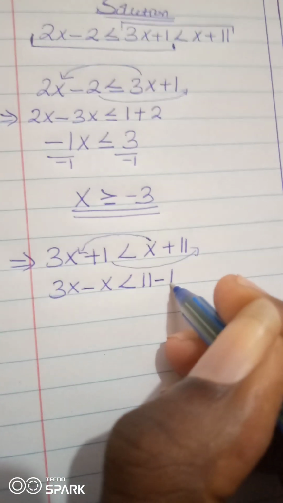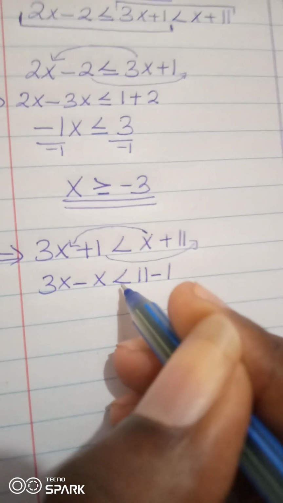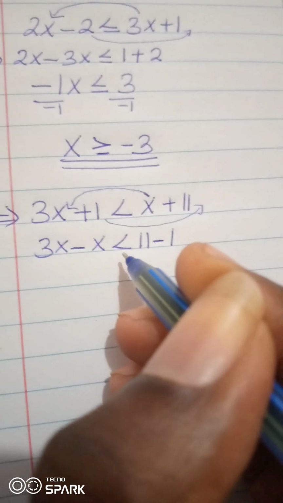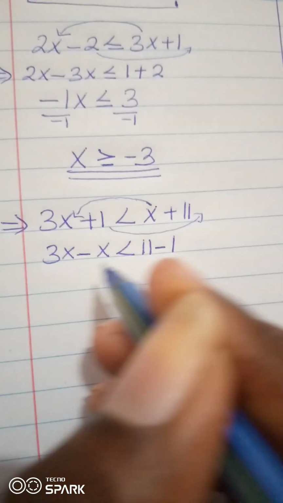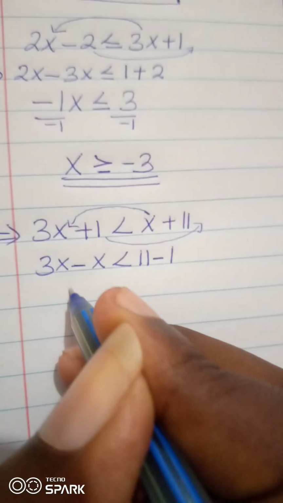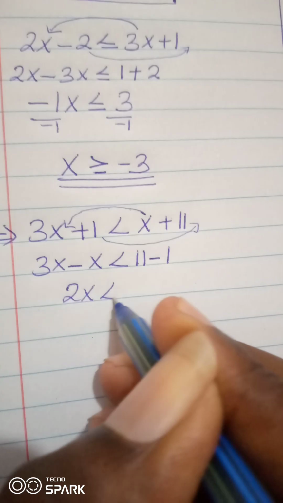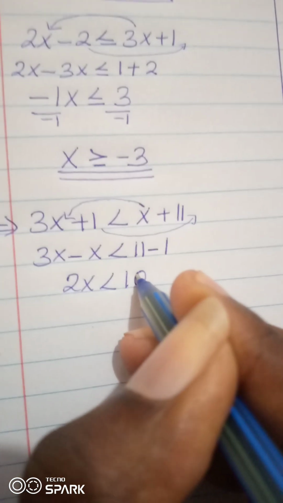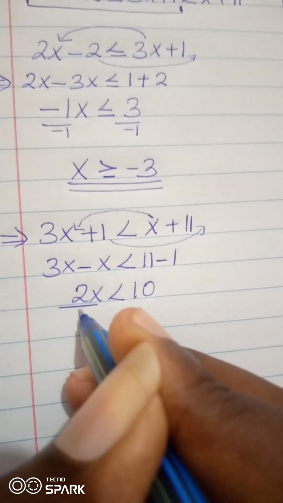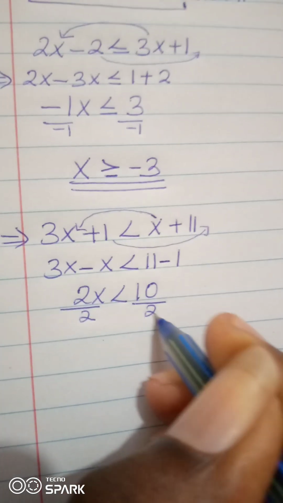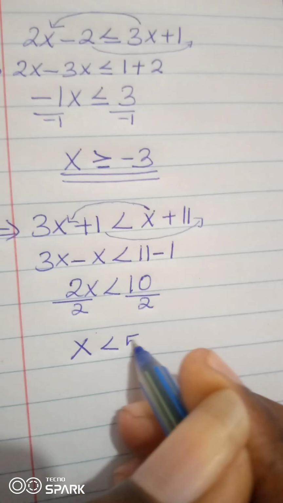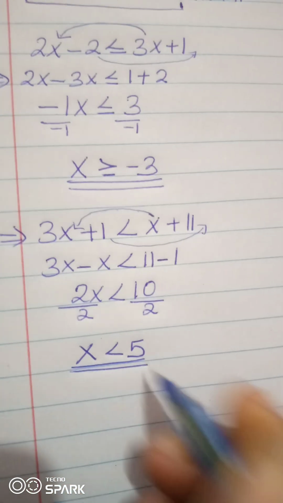Again, remember not to replace this inequality sign with an equal sign, because the moment you do that, marking ends at that point. 3x minus 1x is 2x, less than 11 minus 1, which is 10. We need x, therefore divide both sides by 2, and x will be less than 5.